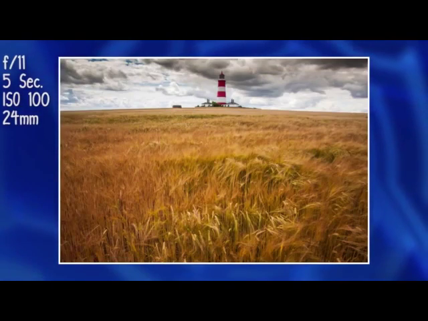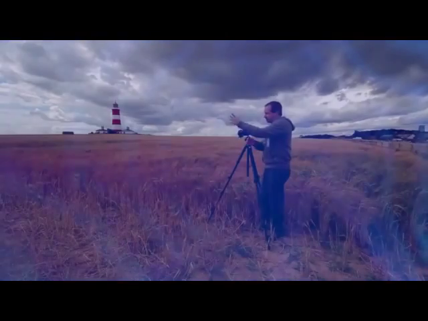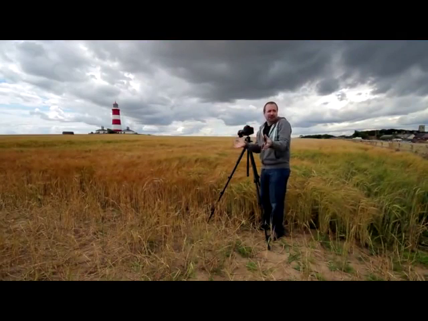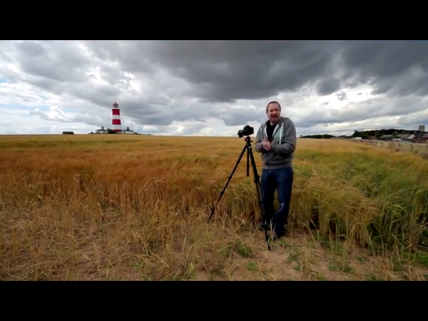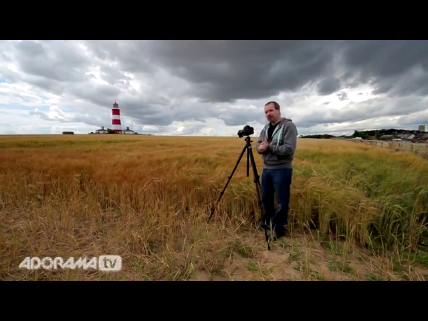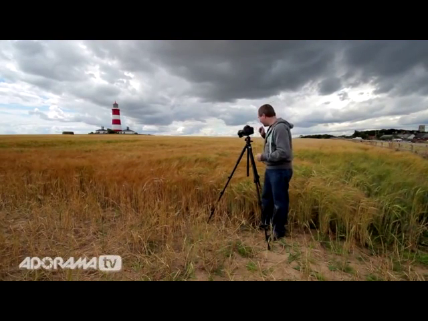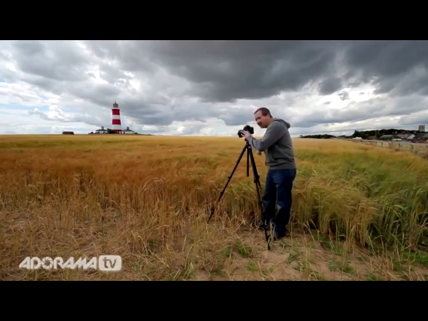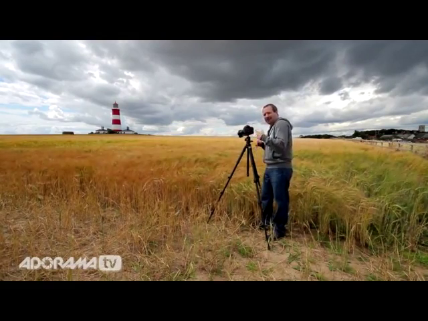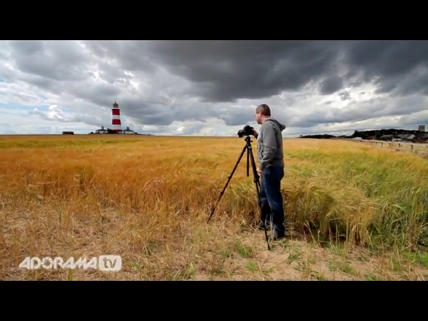Now the shutter speed you need will vary depending on the amount of breeze you've got and the object you're photographing and how much it moves, and of course how wide the lens you're using. Now I'm using my 24-105 lens at the 24mm end, and at 5 seconds I can see a bit of movement in there. That looks good. Let's double it up to 10 seconds.